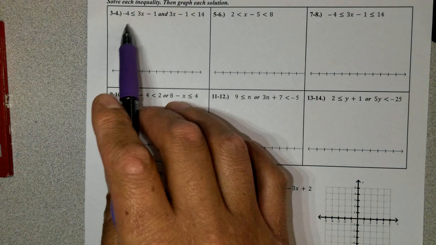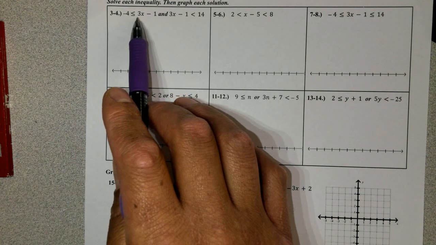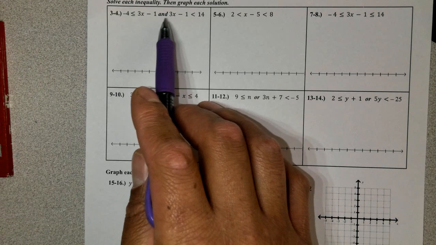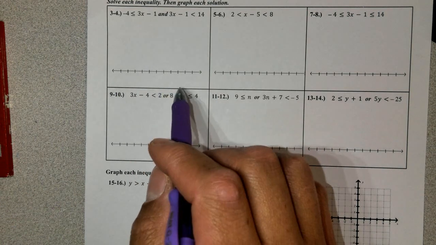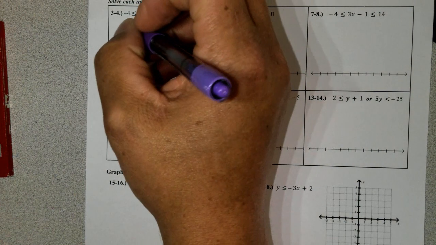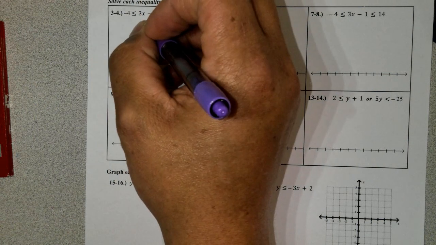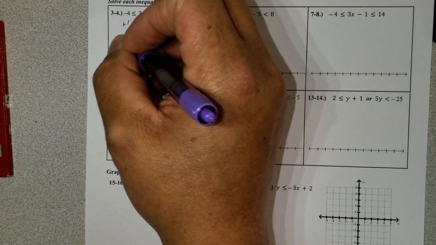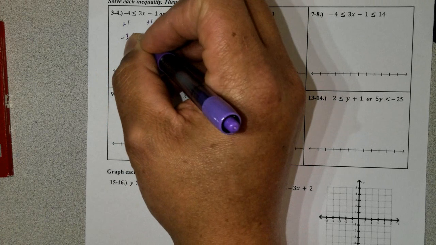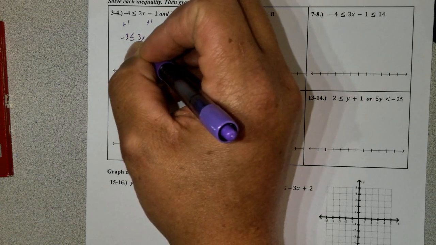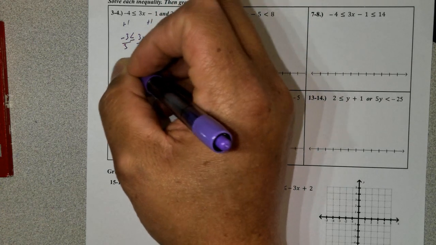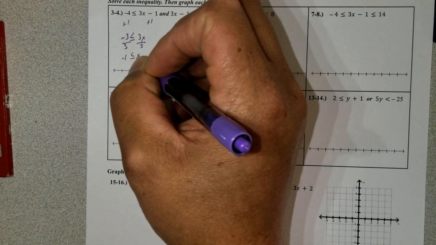Down here, we have -4 less than or equal to 3x minus 1 and 3x minus 1 less than 14, okay? I'll solve this one like normal. Add 1 to both sides. -3 less than or equal to 3x. Divide both sides by 3. -1 less than or equal to x.